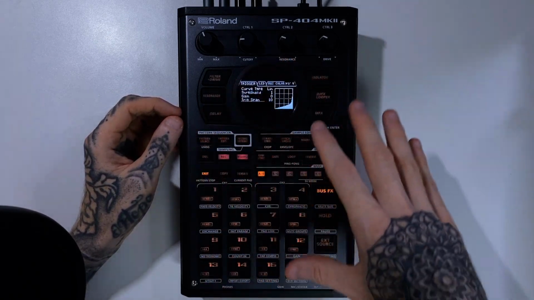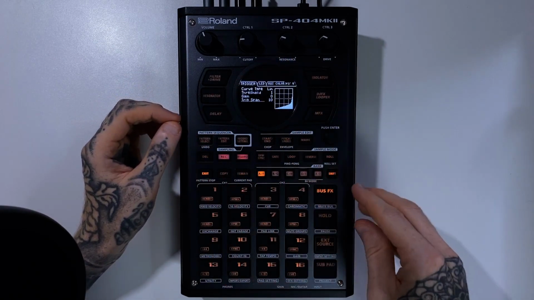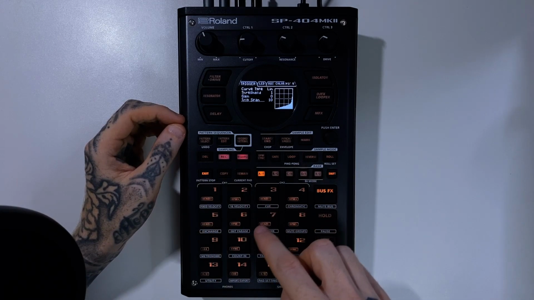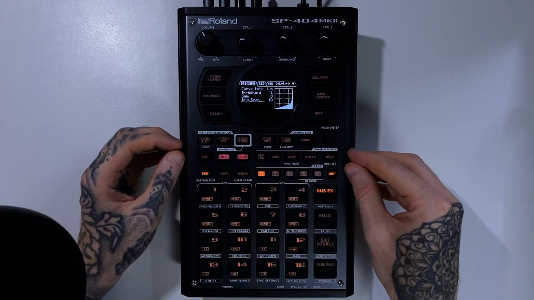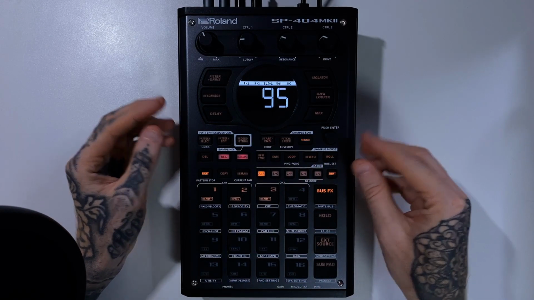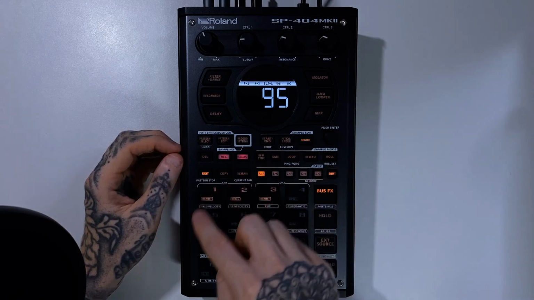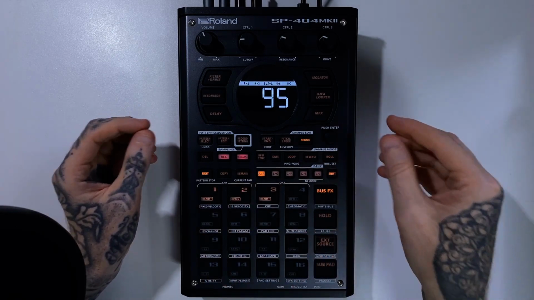But that is essentially the pads. Not a lot to say about them. They are nice and sensitive. You can get some really nice finger drumming going on these. I really like them. We can exit out of this mode, but I just wanted to touch very quickly on the pads and how to adjust the velocity, sensitivity, things like that.